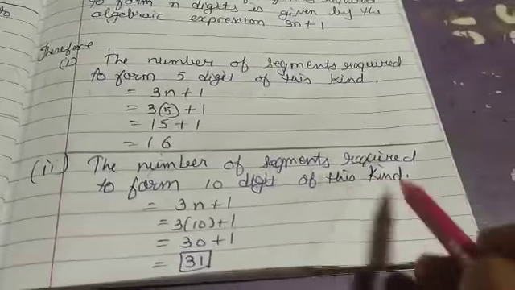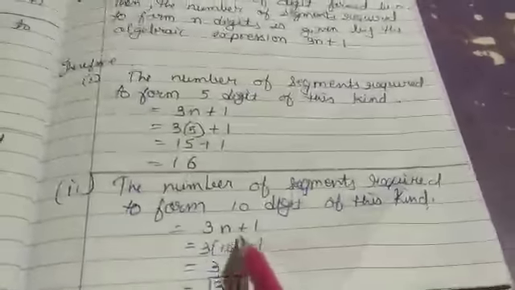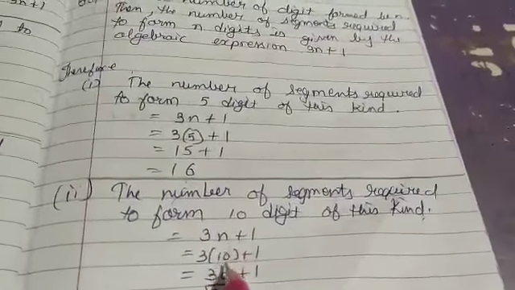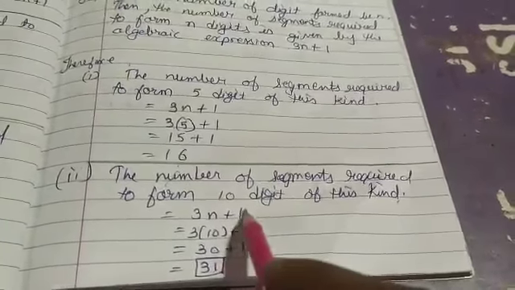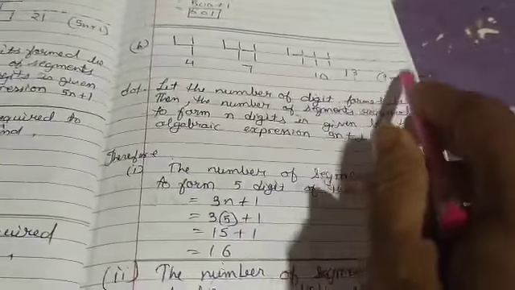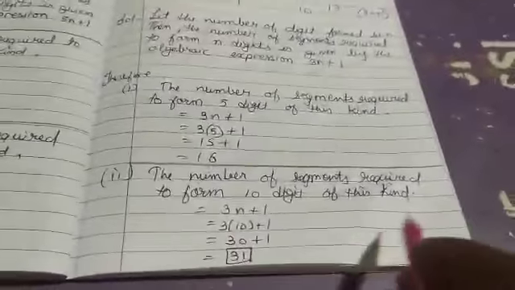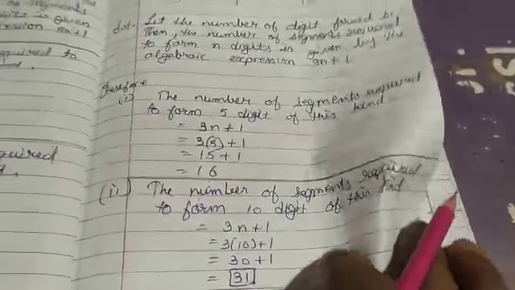Now the next question is the number of segments required to form 10 digits of the same kind. So again you write the expression, that is 3n plus 1. In place of n you put 10, that is 3 tens are 30, plus 1, that is 31. Means to form 10 digits of the same kind, 1 2 3 4 5 6 7 8 9 10, you need 31 line segments. You have to draw 31 line segments.